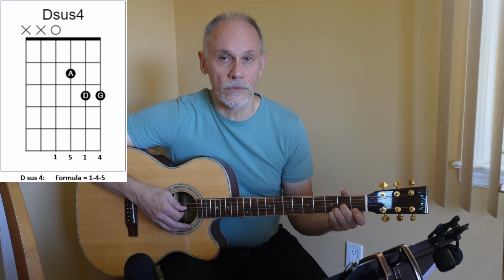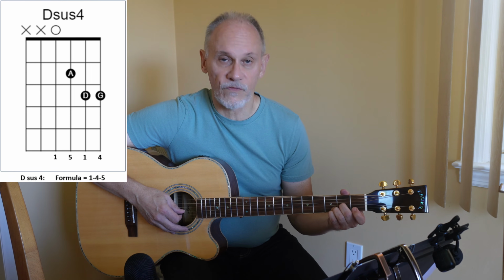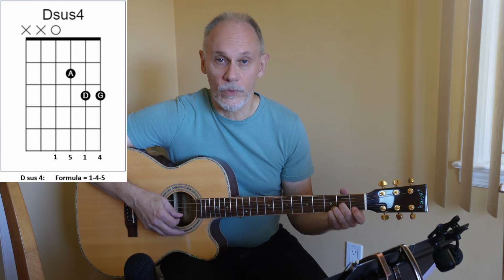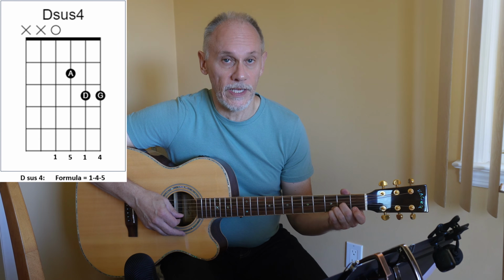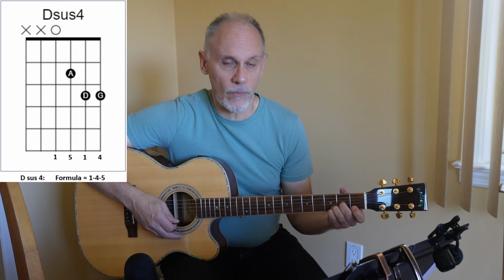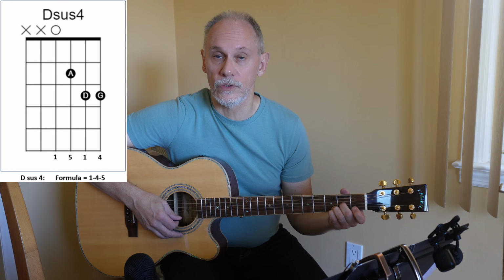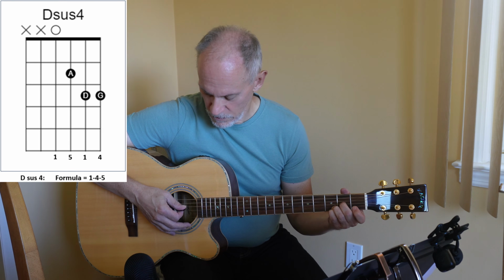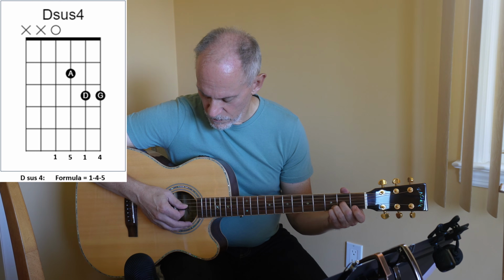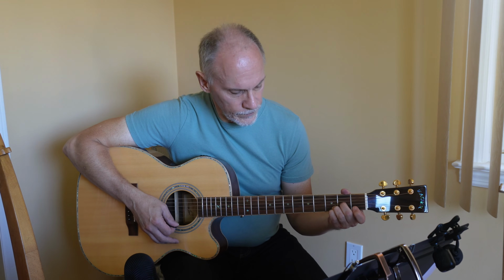Open D is the root. The fifth is A. We have a repeat of the root note again, another D. And now we do a fourth. We do the note G. D augmented.